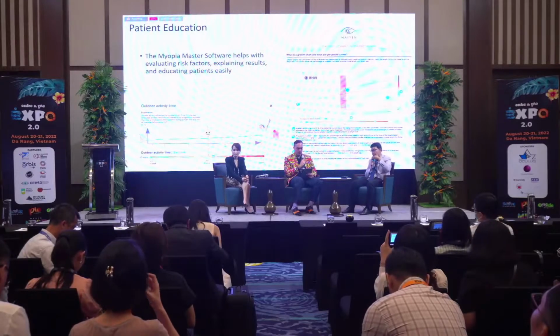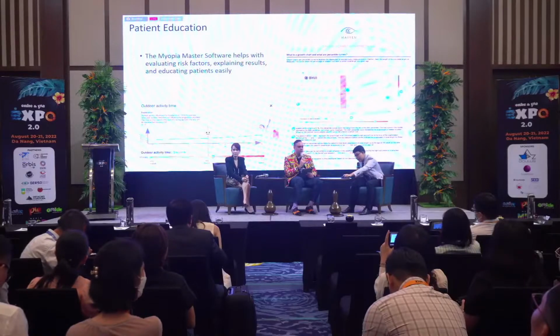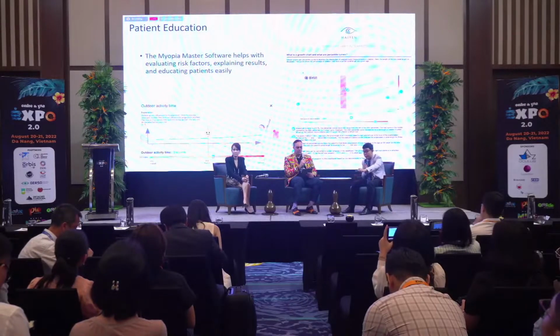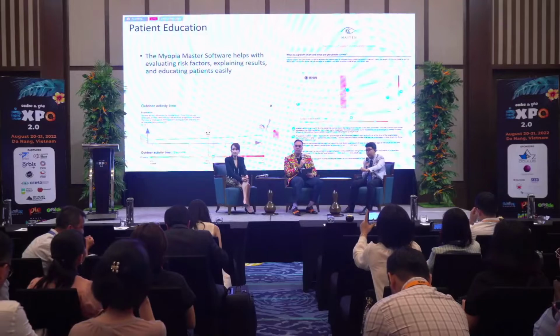And we also have an interface for better interaction with the parents and the caregivers. The second one is that they have good and repeatable measurement for the axial length. And the third one is a new program they call GRASS. This one is GRASS because we all know that the refractive components include the cornea, the lens, and the axial length.